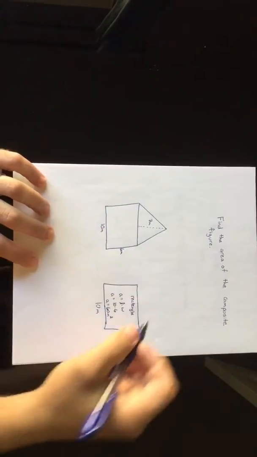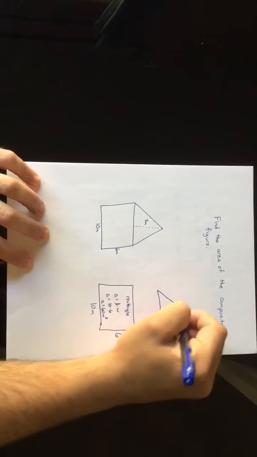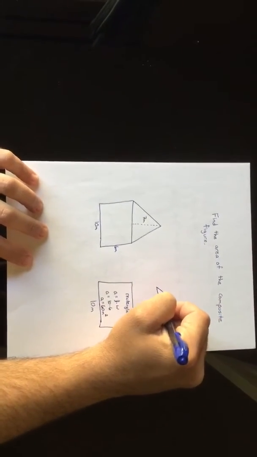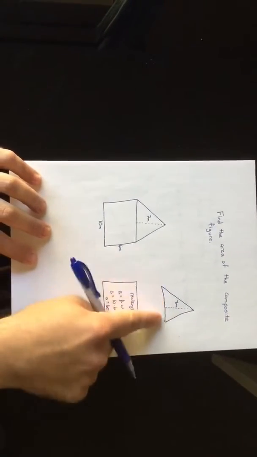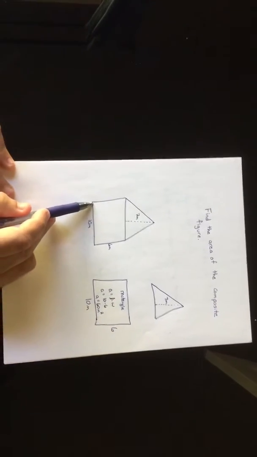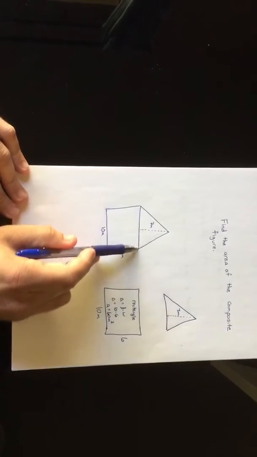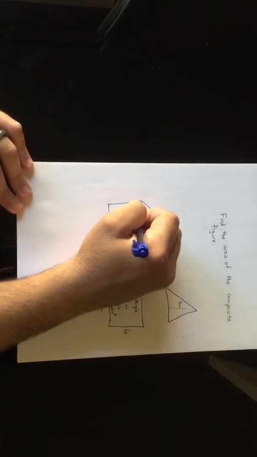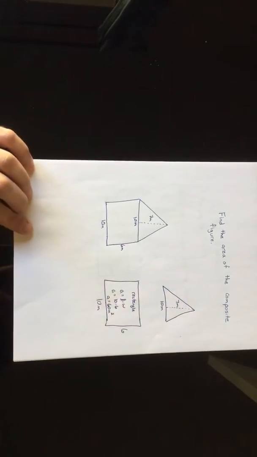But now I have the triangle as well. If you notice, it gives me the height. The height is 7 meters. But I need to know what the base is. So go back to your original picture here. Think about the rectangle. If this is 10 meters, then this is also 10 meters. So your base is 10 meters.